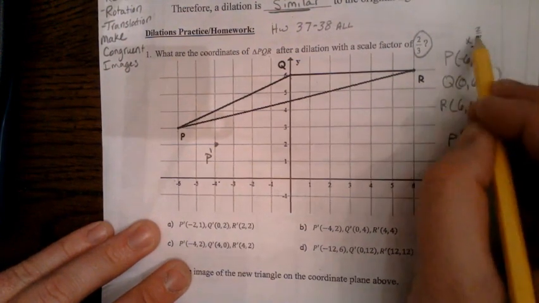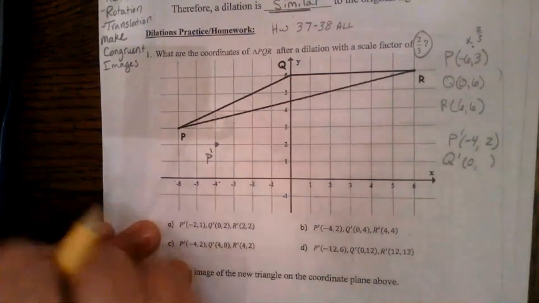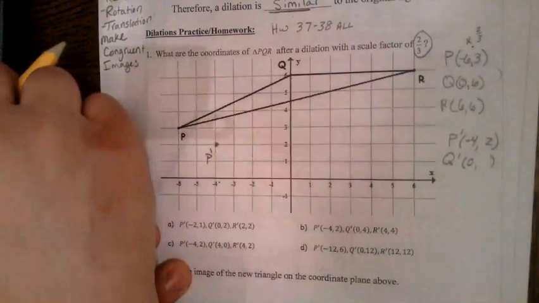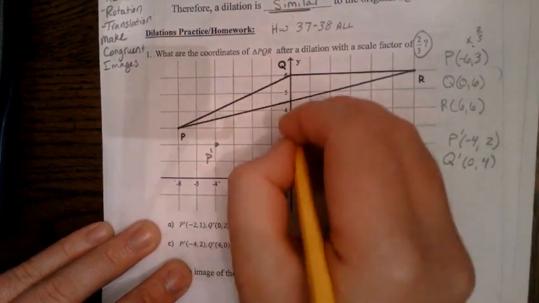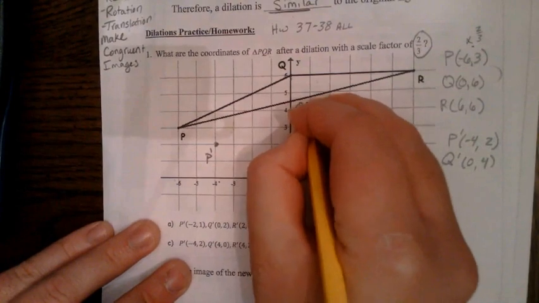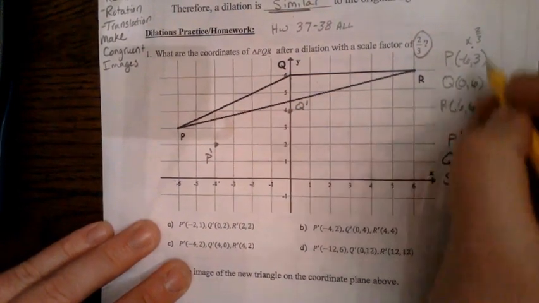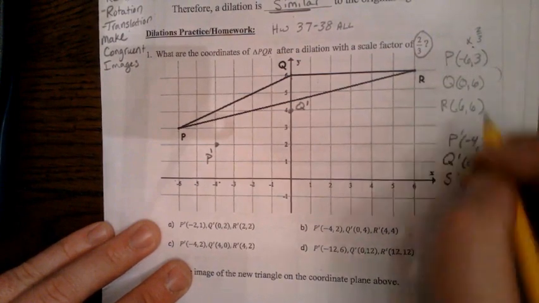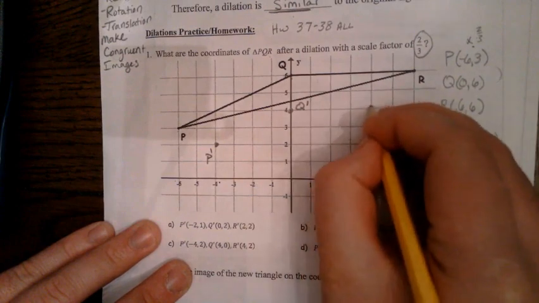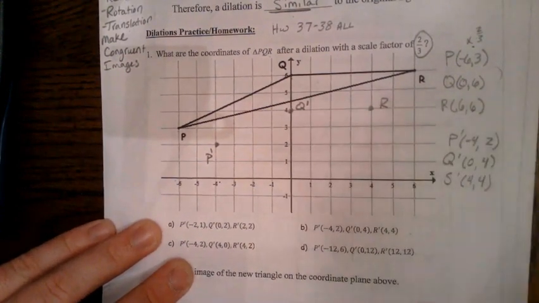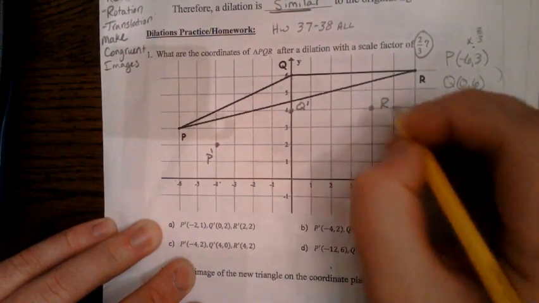0 for Q, 0 times 2/3 is still 0, so Q prime will still be 0. But then I'm doing 6 times 2/3, and that is 4. So Q prime will be 0, 4. And R prime will be 6 times 2/3, 4, and 6 times 2/3, 4. So 4, 4 for R prime.